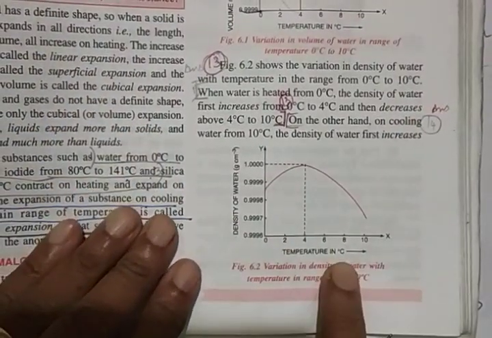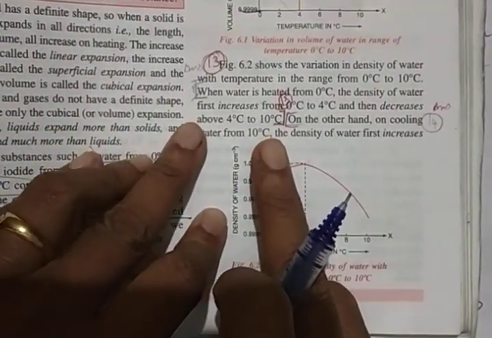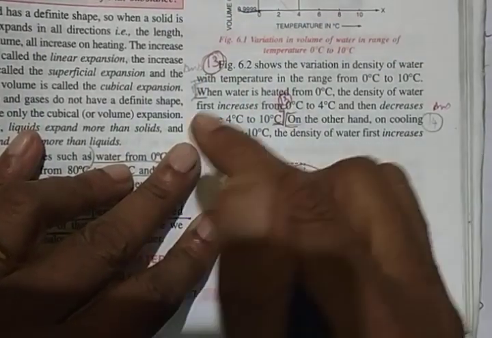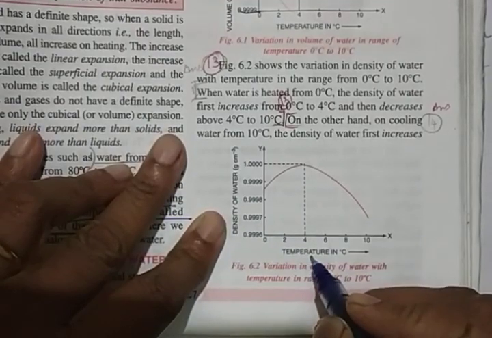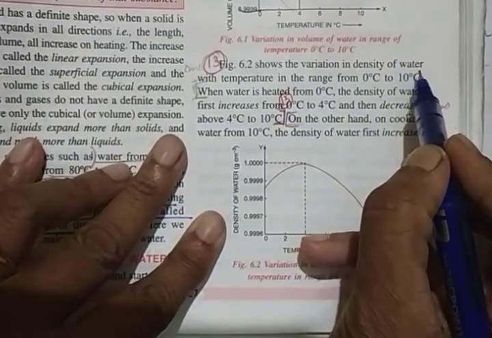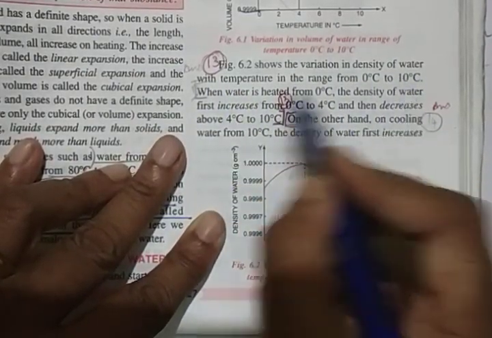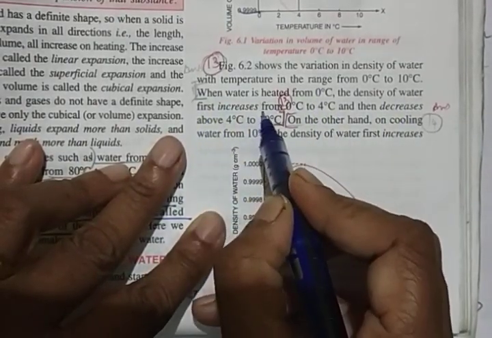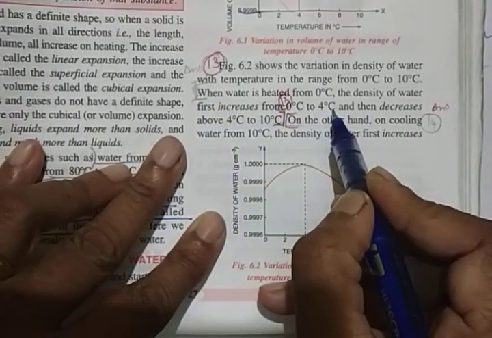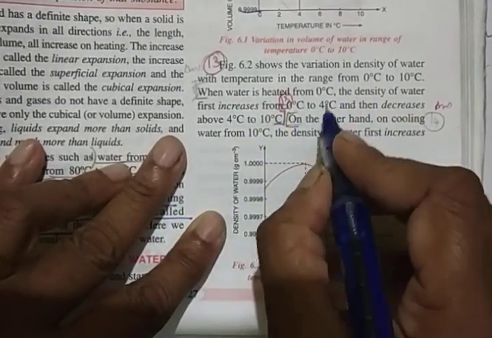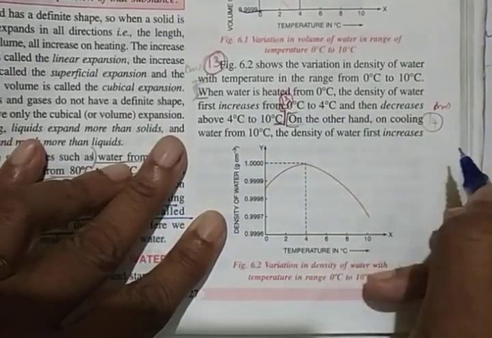Now coming to the density temperature graph. This is the answer for question number 13. That question number 13 is about the density temperature graph, to draw the graph and explain. So the explanation will go like this. The figure shows the variation in density with temperature in the range of 0 to 10. When water is heated from 0, the density of water first increases from 0 to 4 degrees Celsius and then decreases above 4 to 10 degrees Celsius. So till this is question number 13.